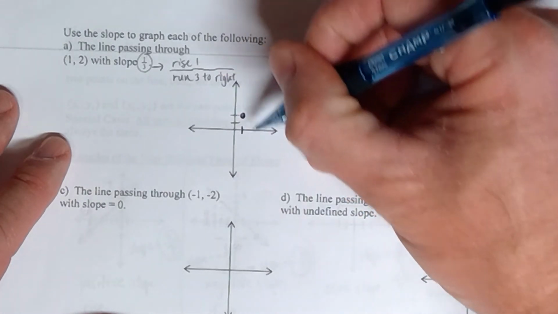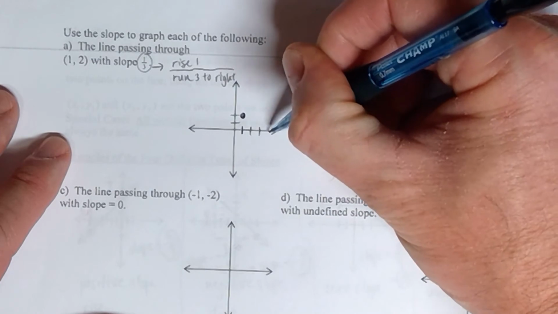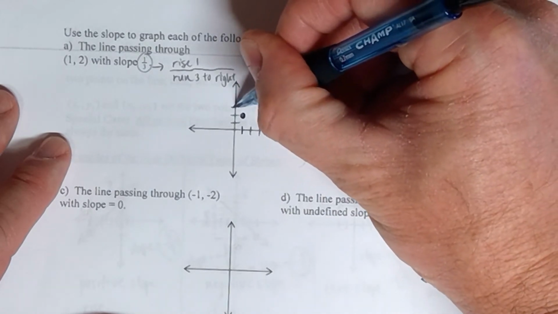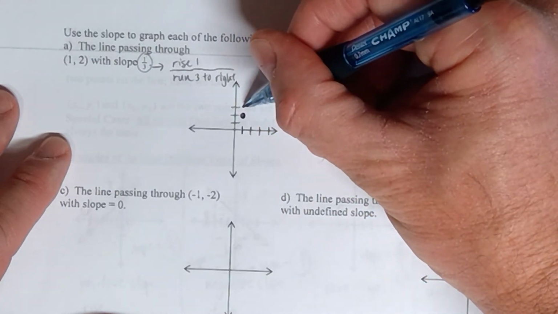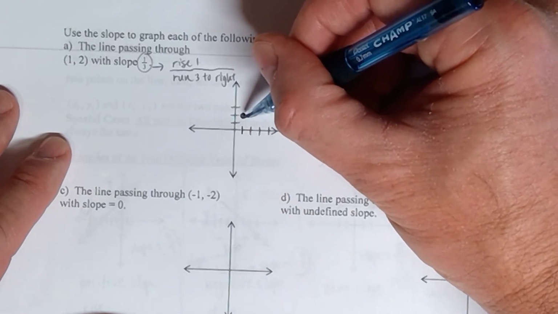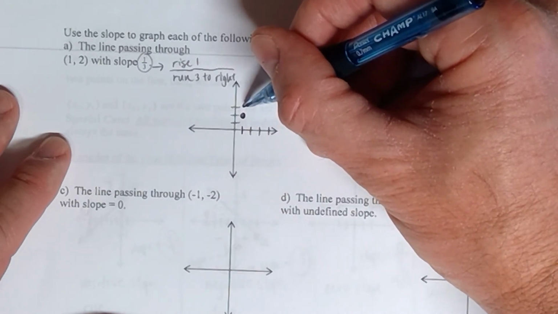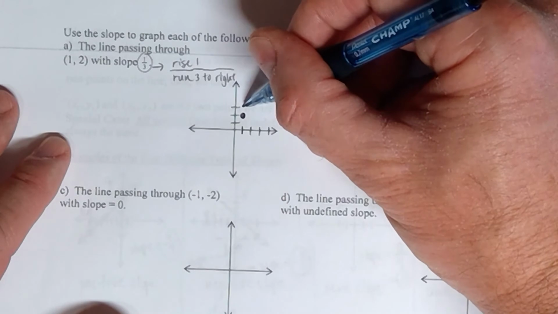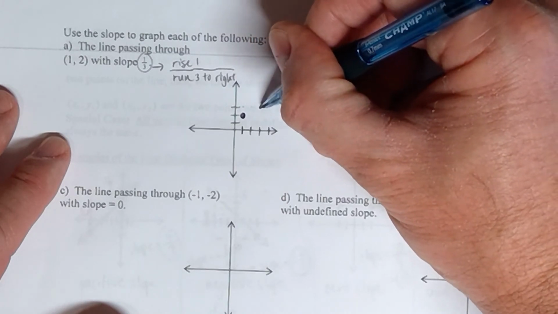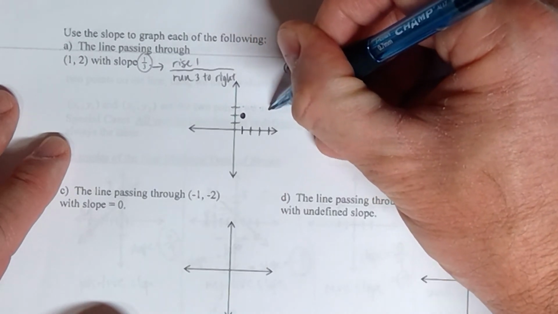So let me set it up here. But if we rise 1, it's going to take us to there. Now, don't put a point right there. We're not done yet until we do the run part also. So we rise 1, and then we go 1, 2, 3 to the right.